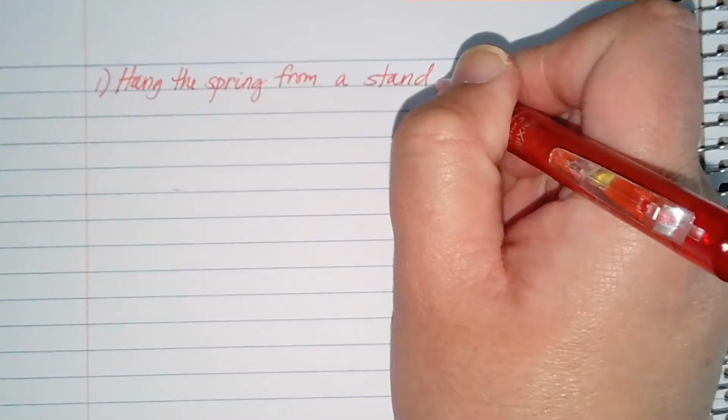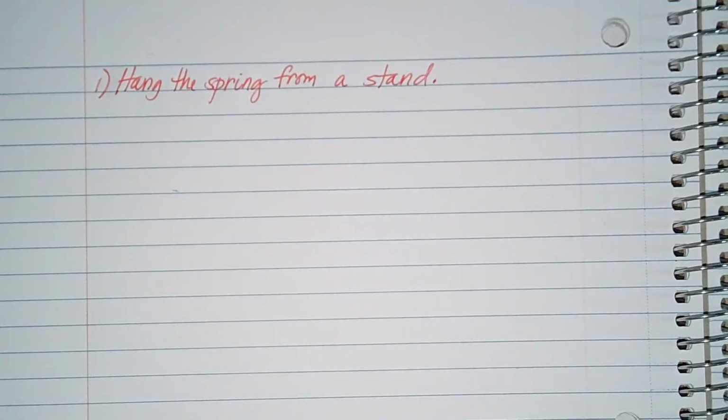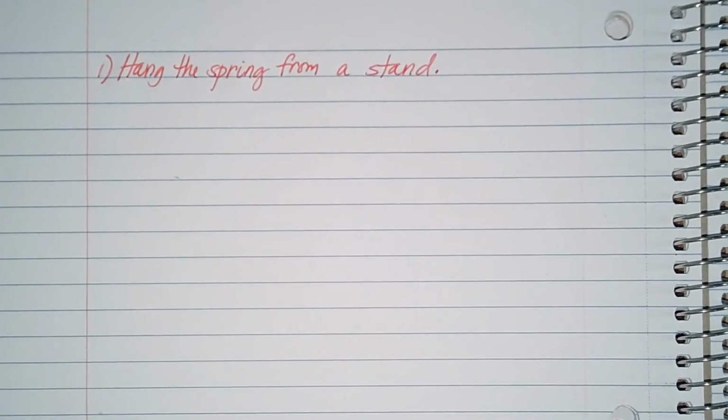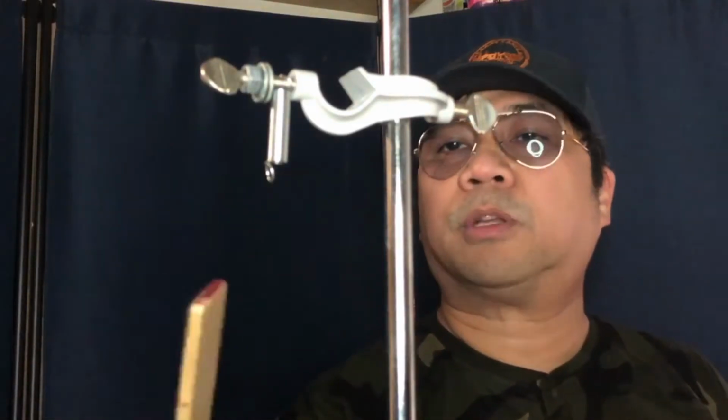Apologize for my handwriting. Second step is that I'm going to switch from one camera to another, and that is to measure the free length of our spring. Again, let me switch cameras.